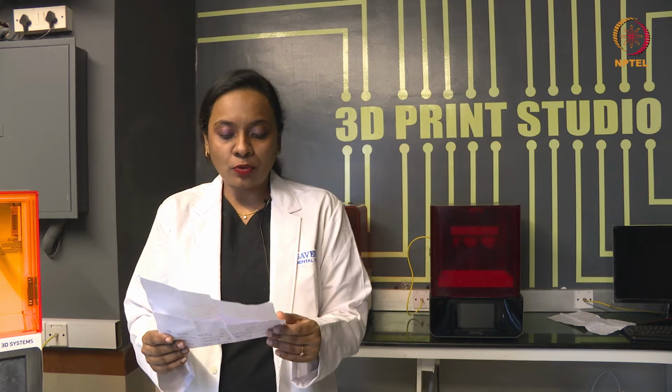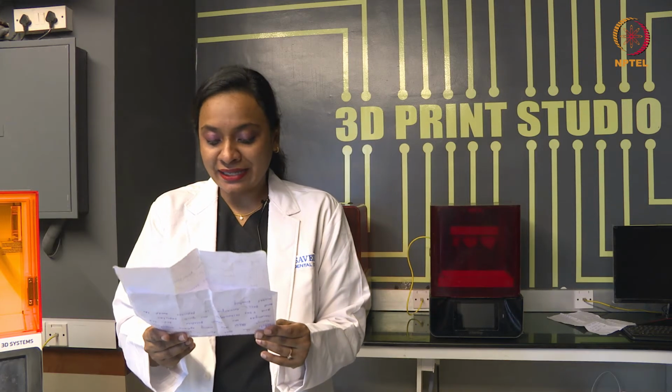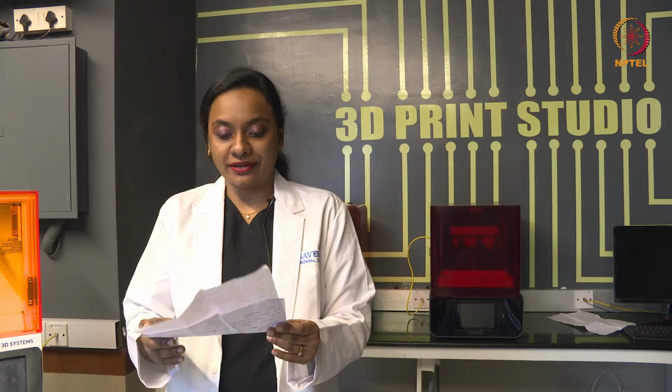DOD is drop on demand. SBJ is sand binder jetting. MBJ is metal binder jetting. DMLS technology is direct metal laser sintering and EBM is electron beam melting. It is worthy to note that DMLS and EBM techniques are used for metal printing while the rest of the other technologies are used for resin printing.